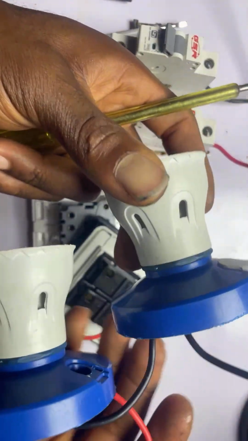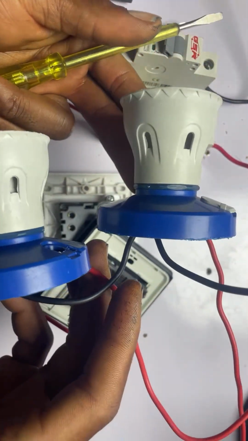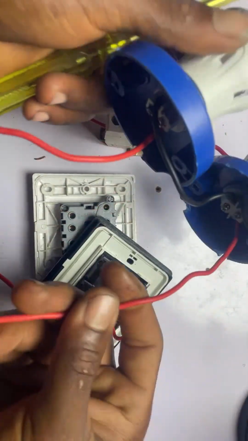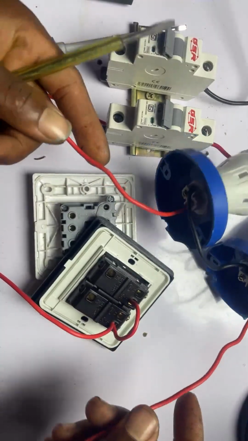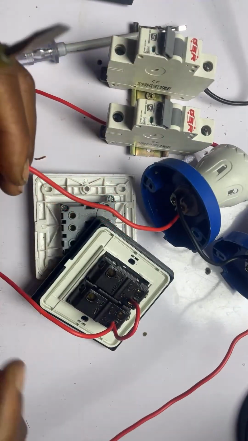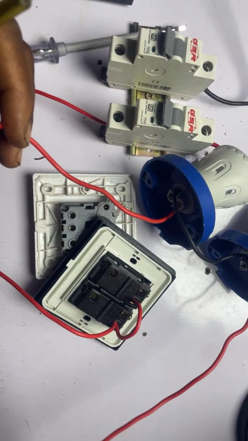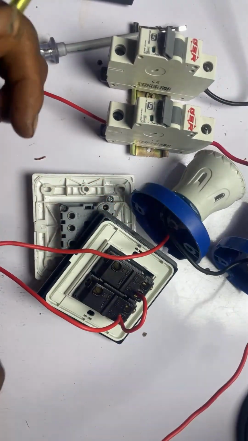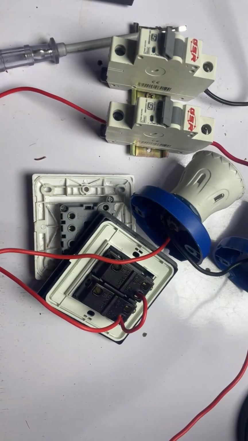This is our 2 lamp holder. We are going to connect it here. And these are the 2 wires from our 2 lamp holder. We are going to connect one wire to L1 of the first gang and the second bulb to L1 of the second gang. Let's go ahead and do it.